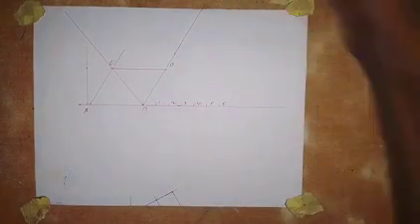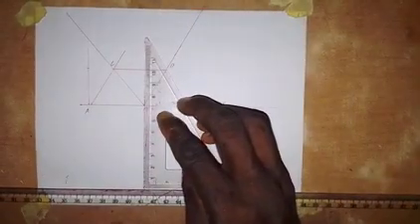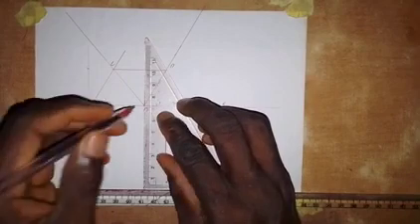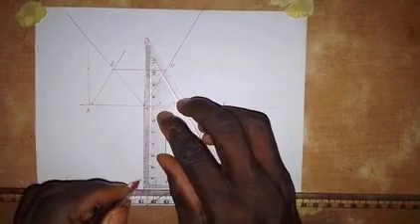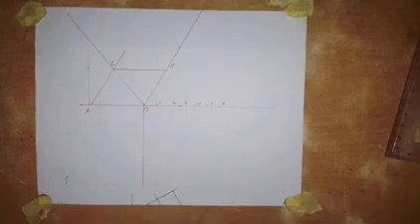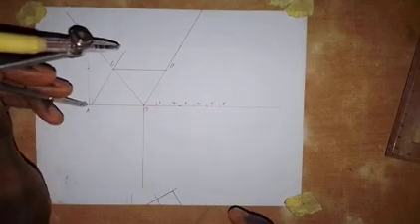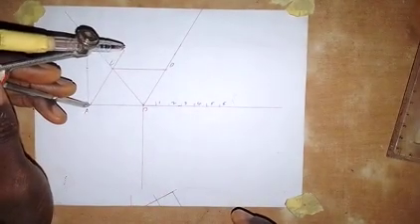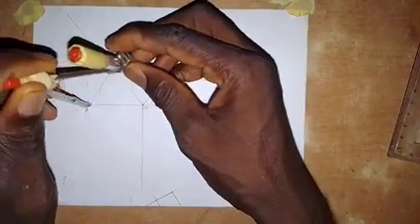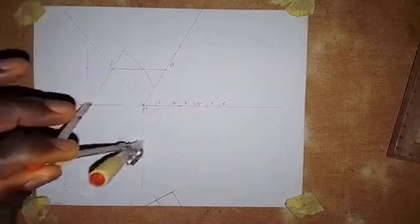The next thing I'm going to do is from point B, I will draw a vertical line down, a line at a right angle to line AB. Then I'm going to locate the midpoint of point A and point 4. So we need to bisect distance A4. Putting the pinpoint of my compass at A, extending to a convenient radius, I'll draw an arc up here and down here.